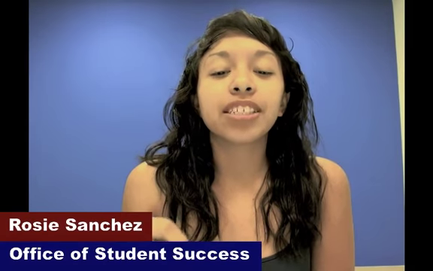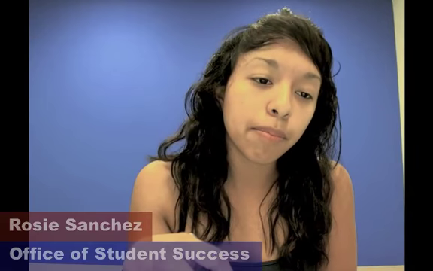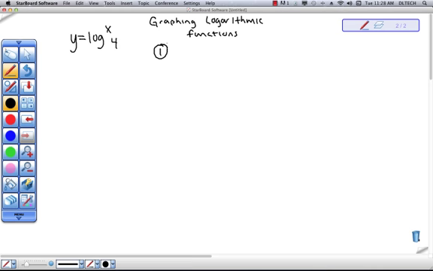The logarithmic function that we are going to graph today is going to be y is equal to log base 4 x. The first thing we're going to go ahead and do is change it to an exponential function. In order to do that, we would just rewrite it: y is equal to log base 4 x.